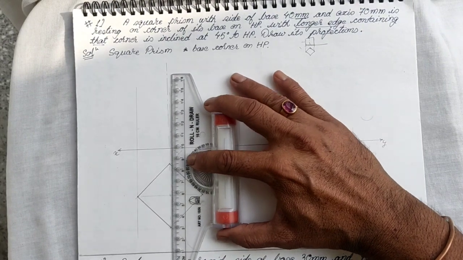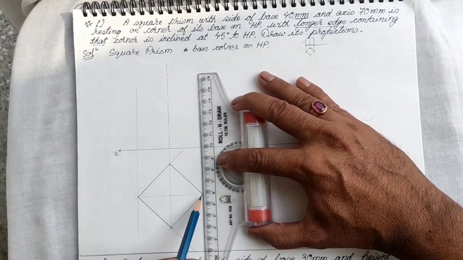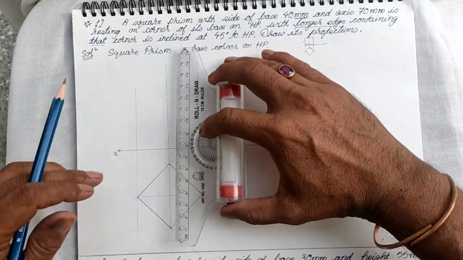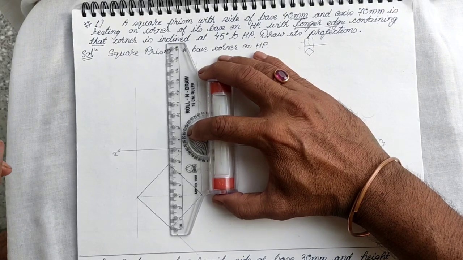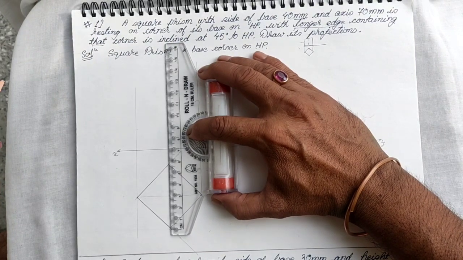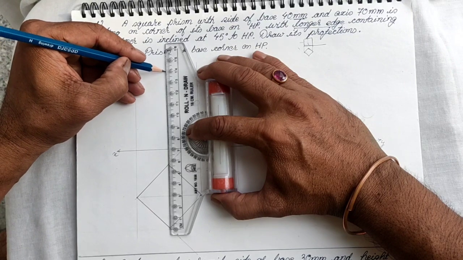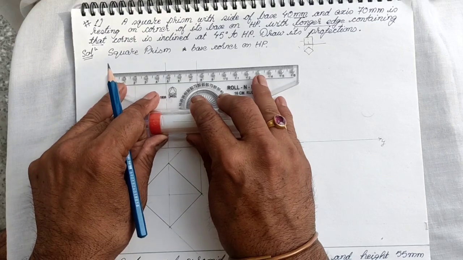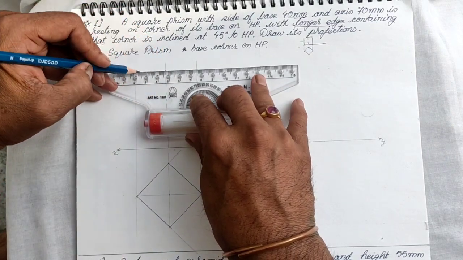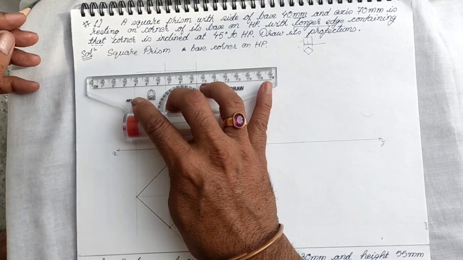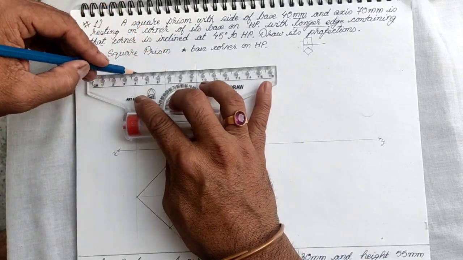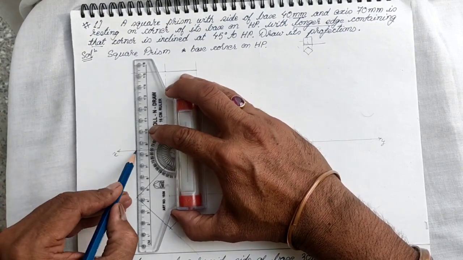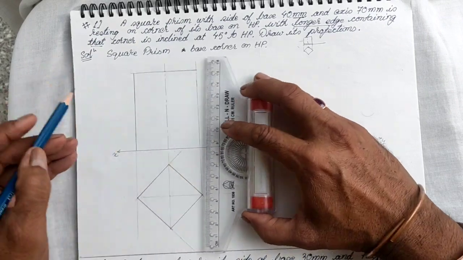And the axis length is 70 mm, so I take 70 mm. This will be the top base of the solid. So here I get the front view of the solid.